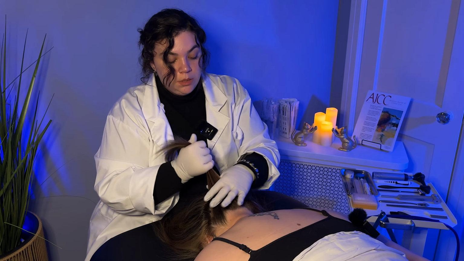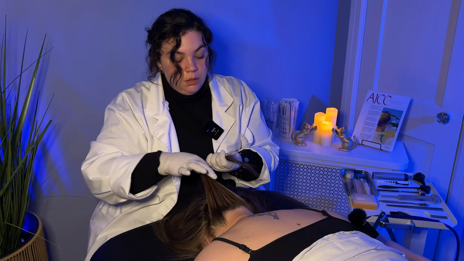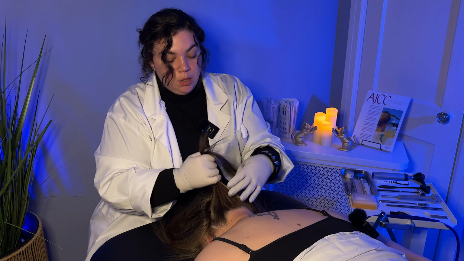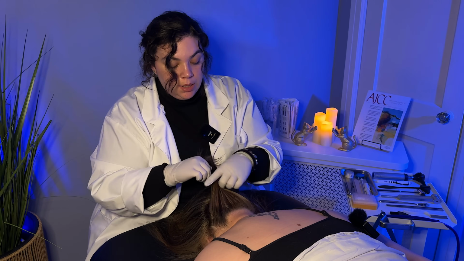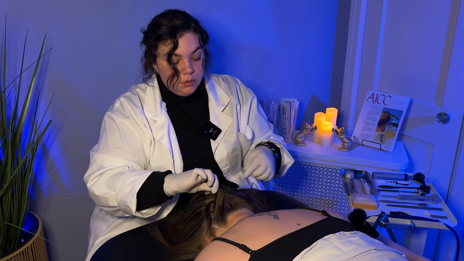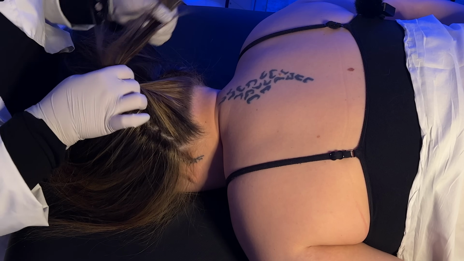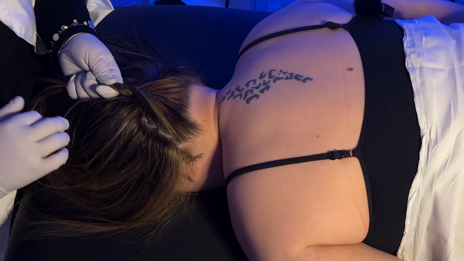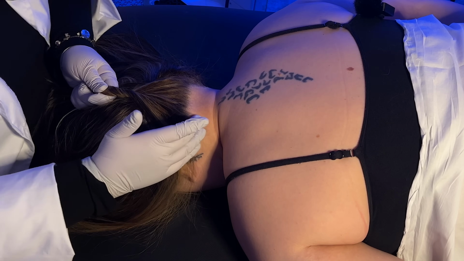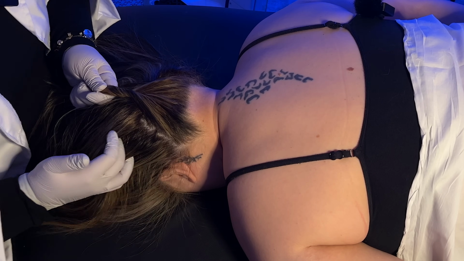Begin by attempting to differentiate between tension of the scalp versus tension of the spine. I want to see if these issues are connected. So I'm going to hold taut on the nape here and just assess.